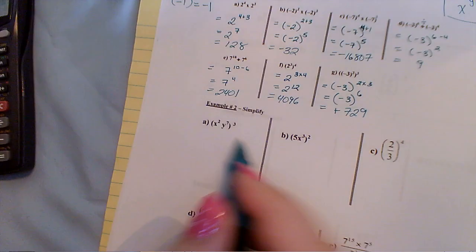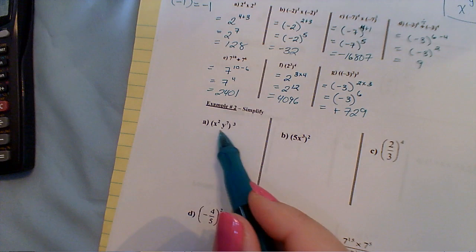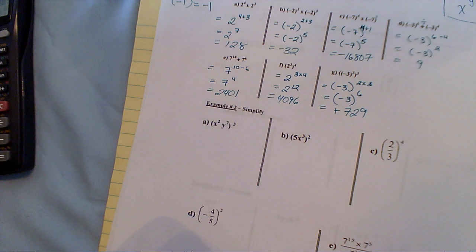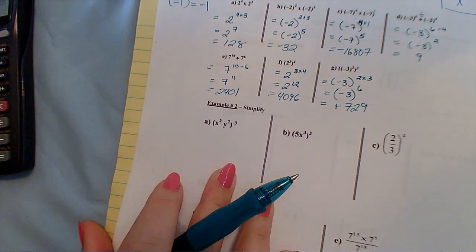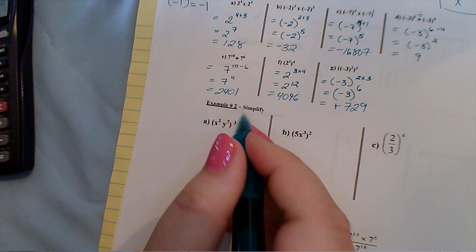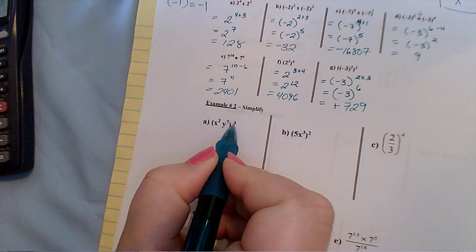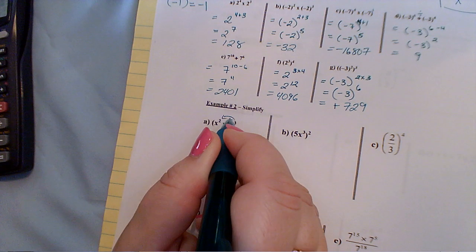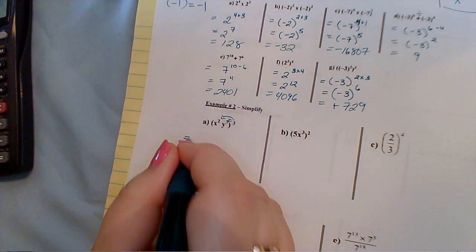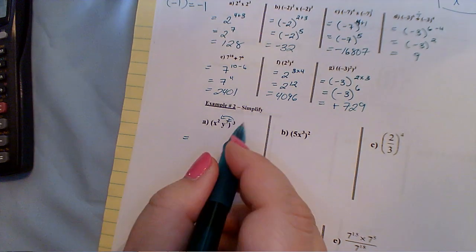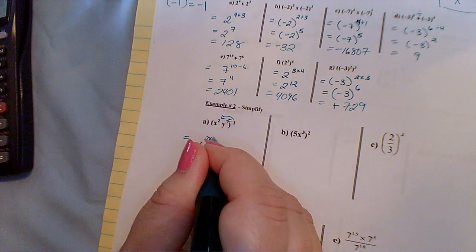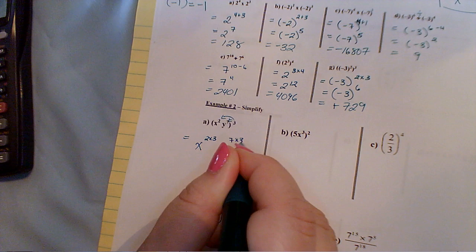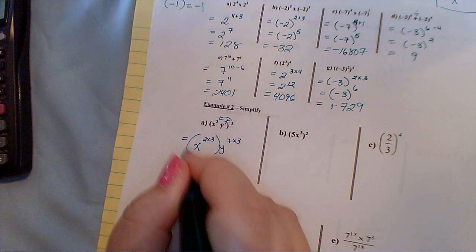You notice that these are letters in most cases. So when they have letters in there, there's nothing to do. Now, if they're numbers, that means you do actually figure out what the answer to the numerical coefficients are, or if it's just numbers in general. So here we have an outside exponent of 3. Remember the distributive property. That outside exponent of 3 belongs to everybody who's inside the bracket. We multiply. So this is x to the power of 2 times 3, and this is y to the power of 7 times 3. So I'm just showing my work here.